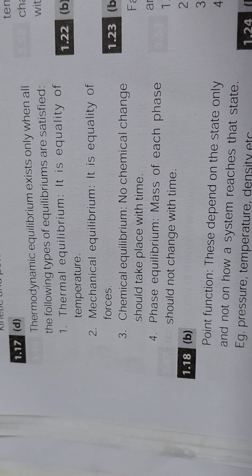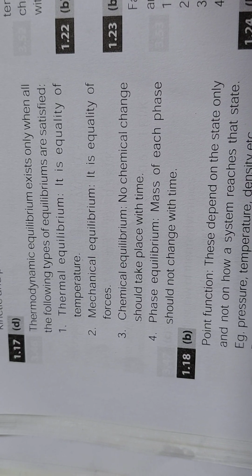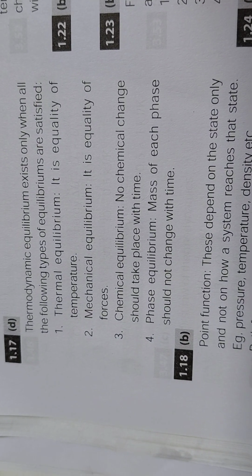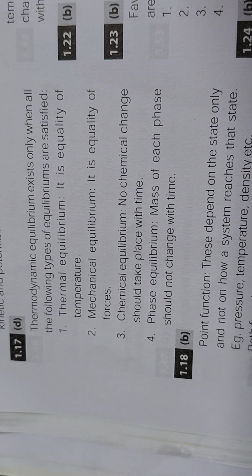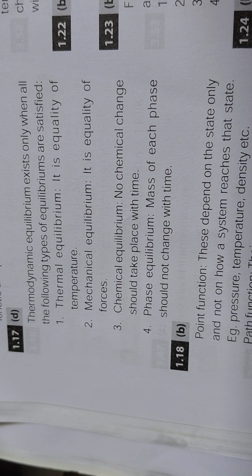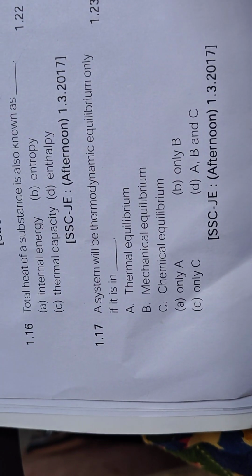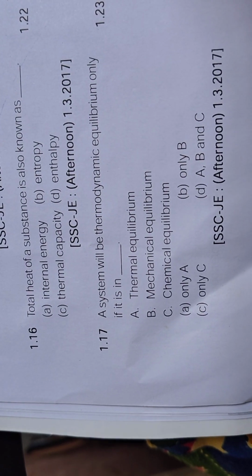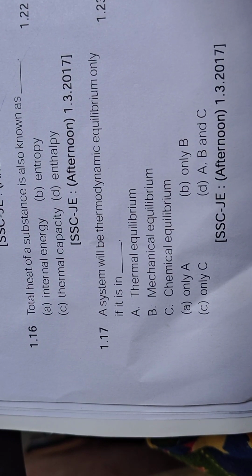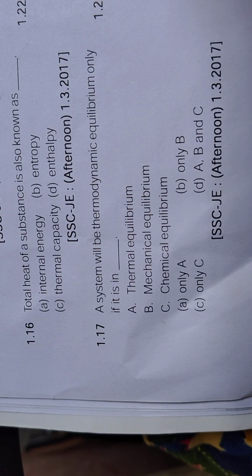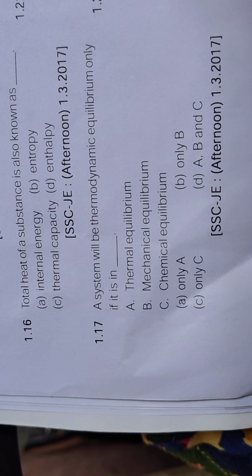If there is thermal equilibrium, mechanical equilibrium, chemical equilibrium, and phase equilibrium, then the body exists in thermodynamic equilibrium. So option D is correct, because a system in thermodynamic equilibrium means thermal equilibrium, mechanical equilibrium, chemical equilibrium.